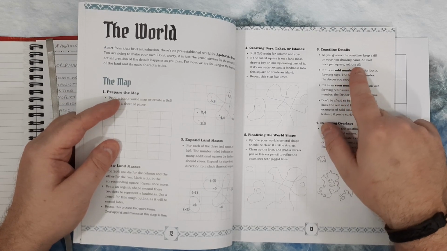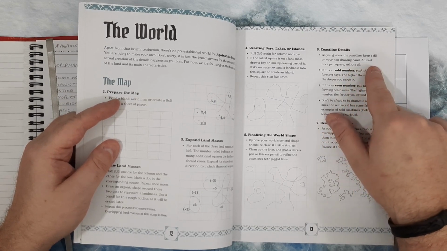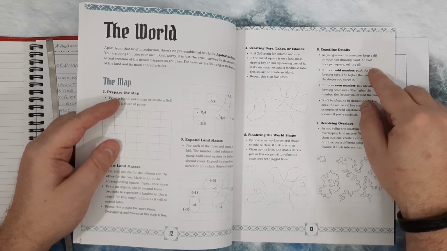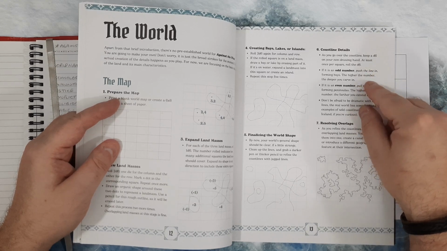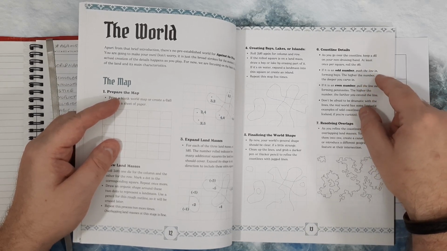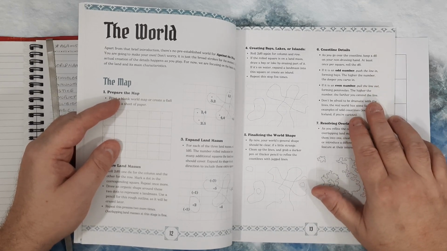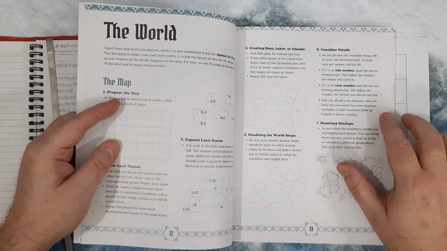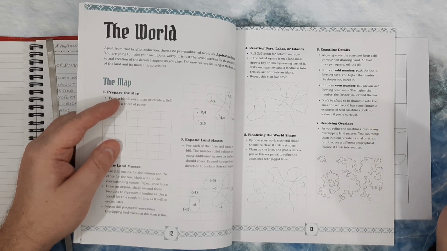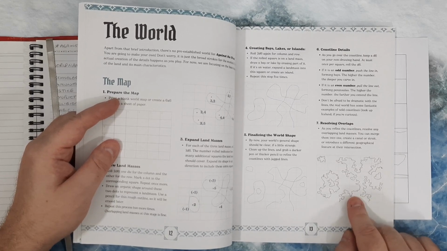Coastline details. As you go over the coastline, keep a d6 on your non-drawing hand. At least once per square, roll a d6. If it's odd, push the line in. The higher the number, the deeper you carve in. If it's an even number, pull the line out, forming peninsulas. Higher number, the farther out you extend. Don't be afraid to be dramatic. Okay. So we want to do something like this, essentially.